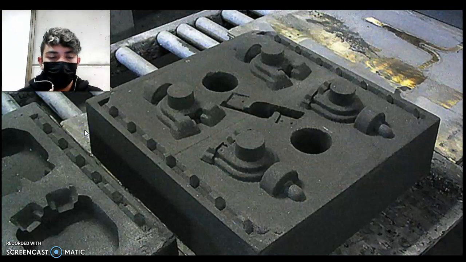So to talk about the process, the first step is to make the model. The model is made with sand, but this is normal sand, river sand. So it's kind of curious how this sand can receive thousands of degrees. I think it's something curious, or at least impressive.